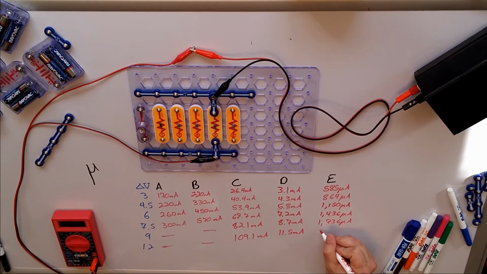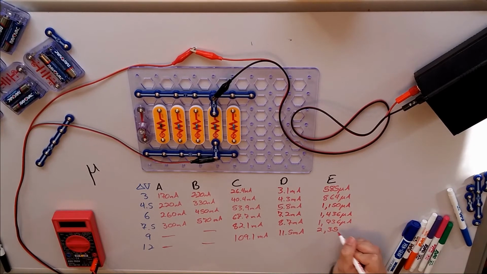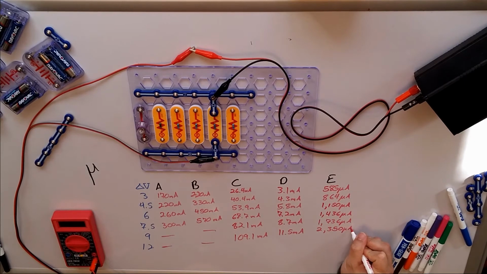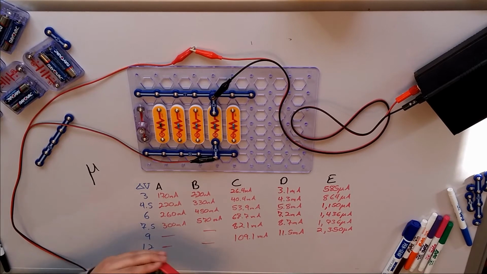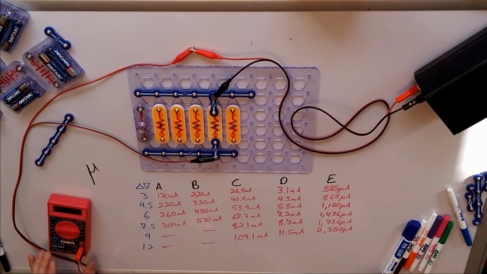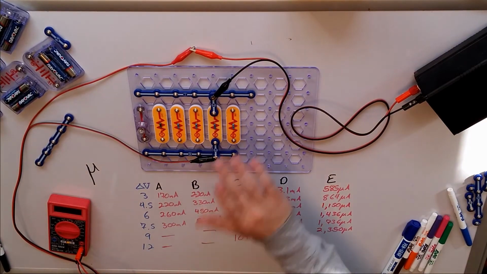Great. This tells me that we've got 2,350 microamp. Now, what I'm actually reading is 2.35 milliamp, but that's the same thing as 2,350 microamp.